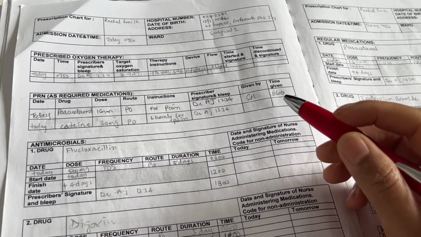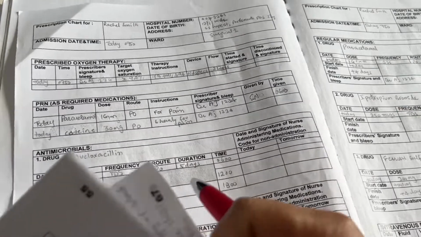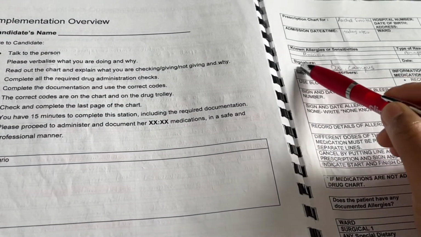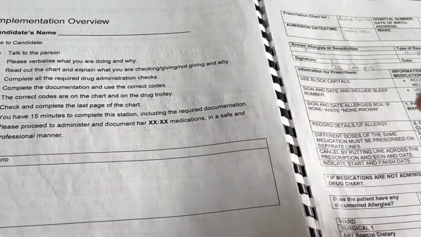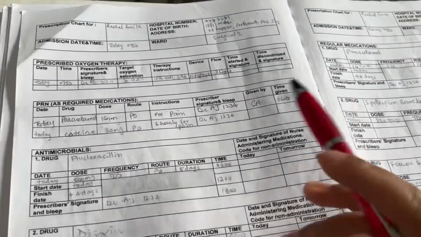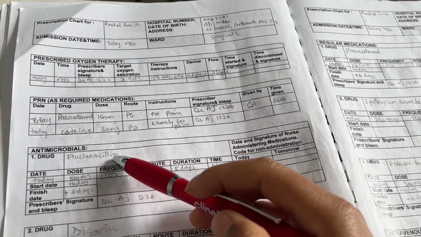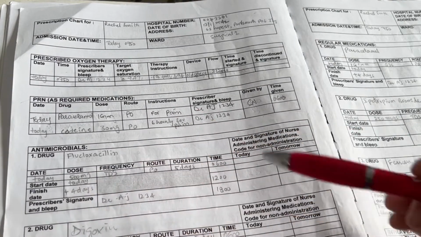Does the patient have any allergy to flucloxacillin? Do we remember patient is allergic to penicillin? Patient is allergic to penicillin. Are we gonna give? We're not gonna give flucloxacillin.